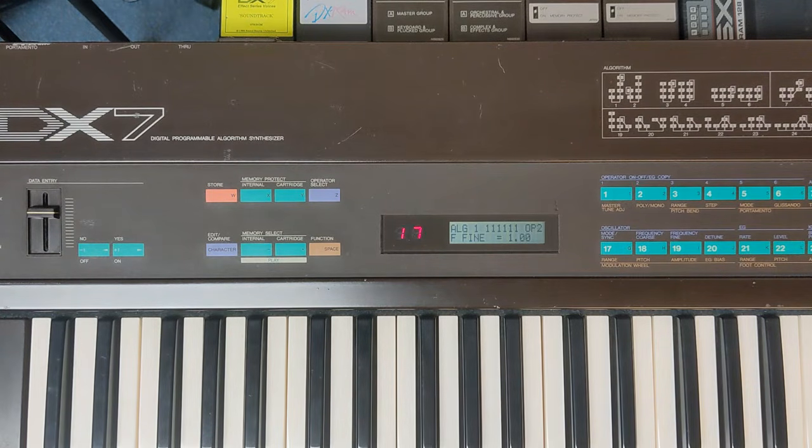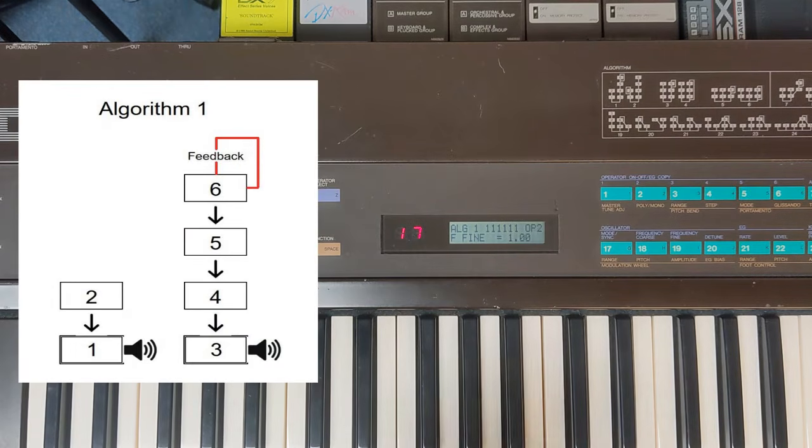I'll put algorithm 1 on the screen so you can see it's actually in 2 parts. The first part only has 2 operators. You have operator 2 modulating operator 1. Operator 1 is the one that makes the sound. Operator 2 is the one that modulates and changes the timbre.